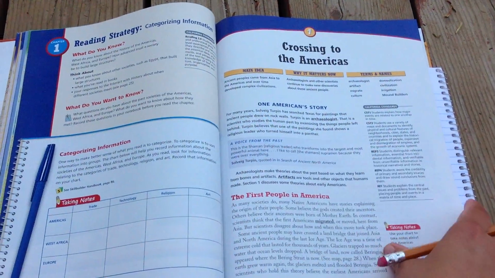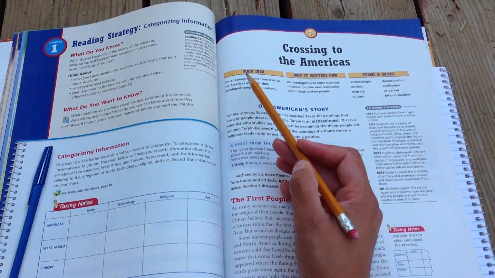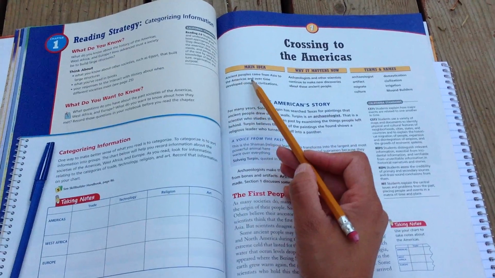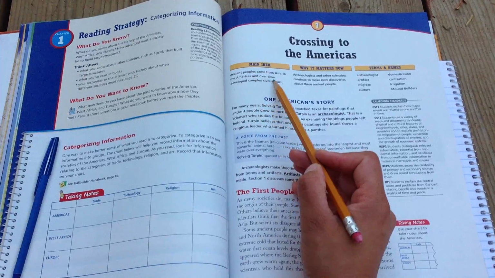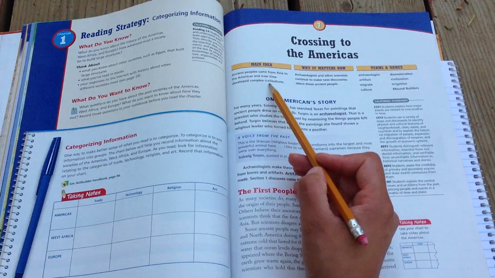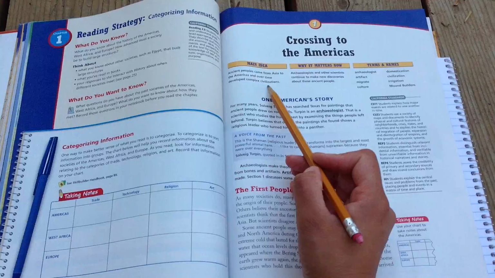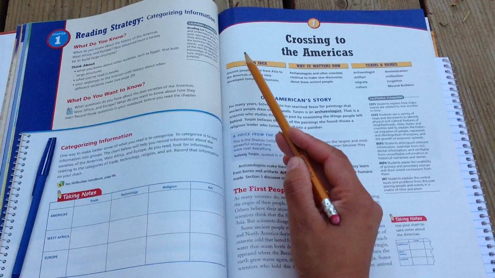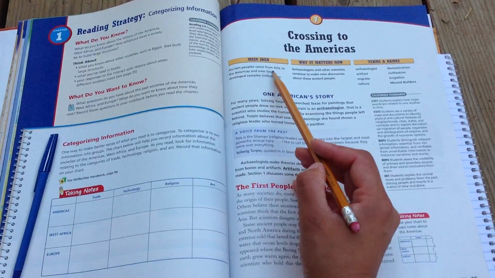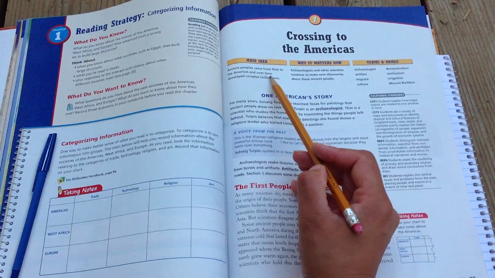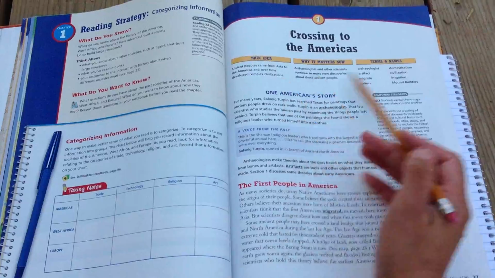You would write, I will be able to understand that ancient peoples came from Asia to the Americas and over time developed complex civilizations.